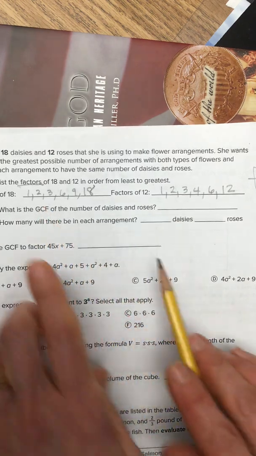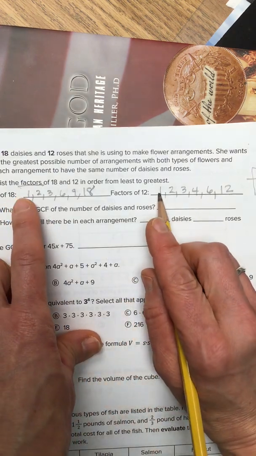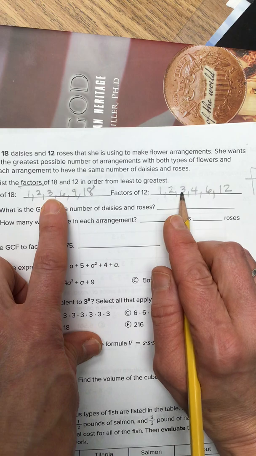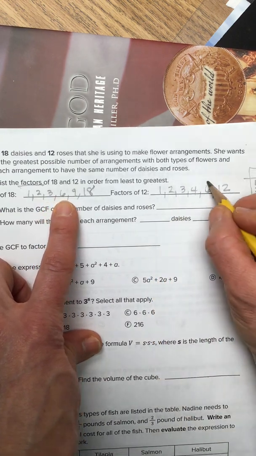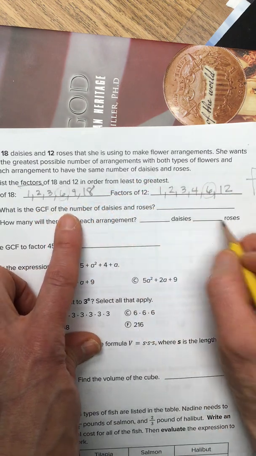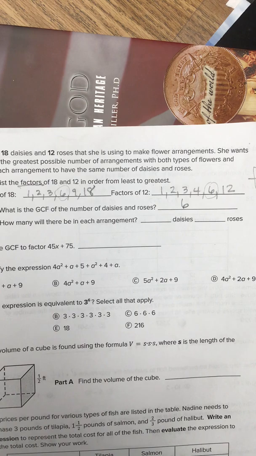What factor do they have in common, and what's the biggest one, the greatest one? See, they have 1 in common, 2 in common, 3 in common, and 6. Well, 6 is the biggest. Okay? So the GCF is 6. So it says, how many will there be in each arrangement then? The 6 means you can make 6 arrangements of flowers.